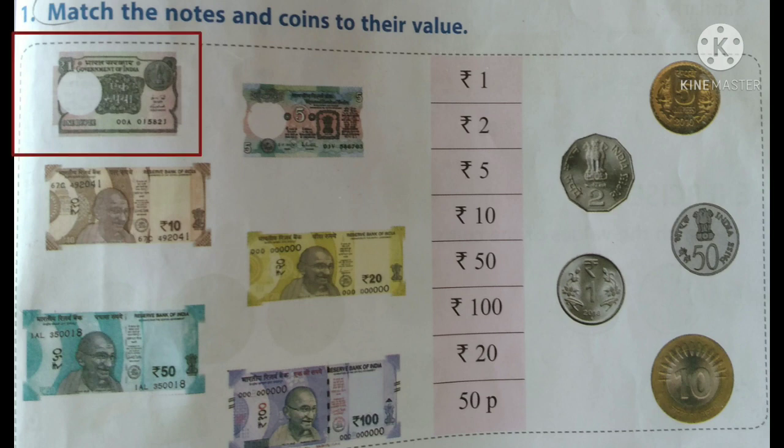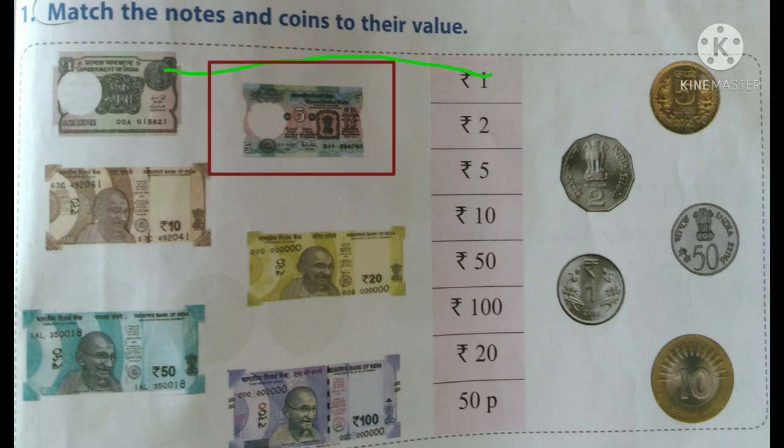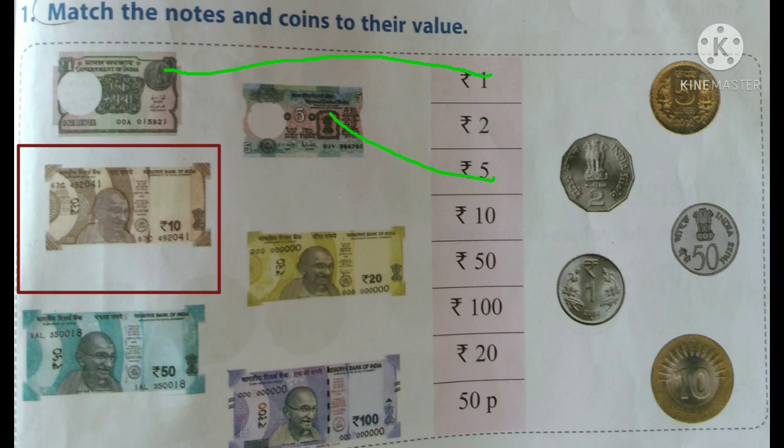Here we can see a 1 rupee note. In this note we can see the number 1. So let us match this with rupees 1. That is, the value of this note is rupees 1. Here in this note we can see the number 5 and this is the note of 5 rupees. So let us match this with rupees 5. Here we can see the number 10 and also the symbol of rupee. That is, this is rupees 10.